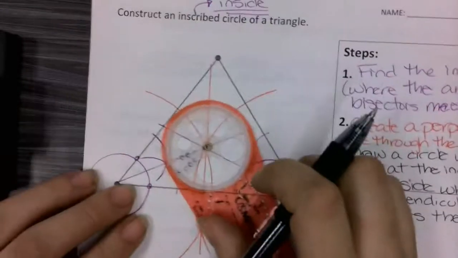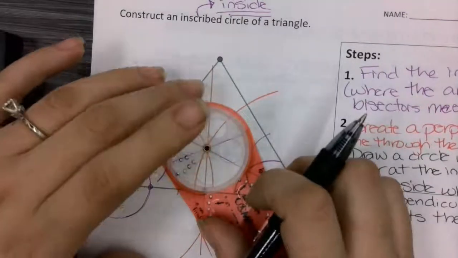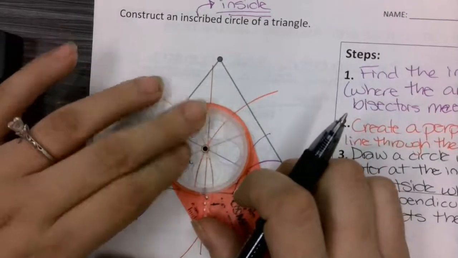I'm going to center here, and dang, this point is right on the compass.